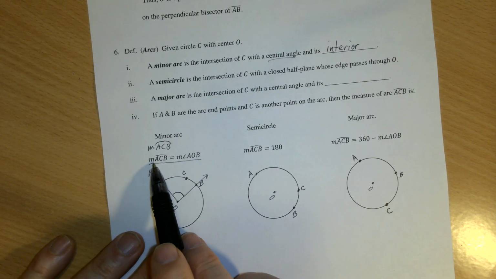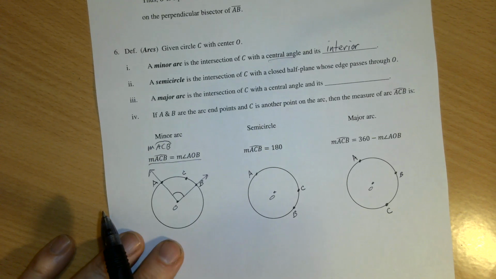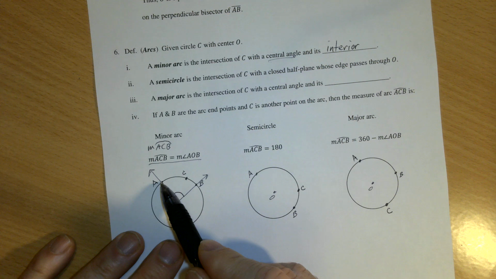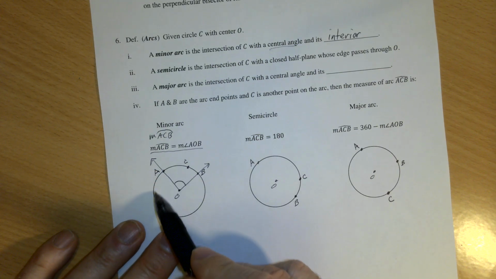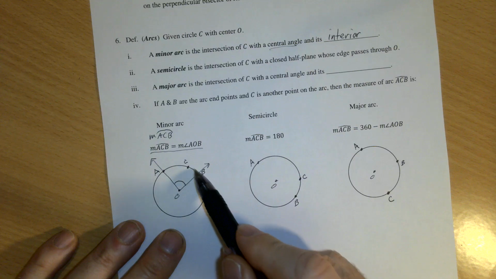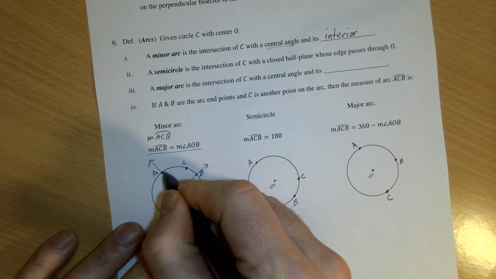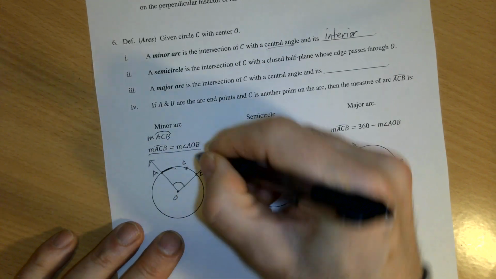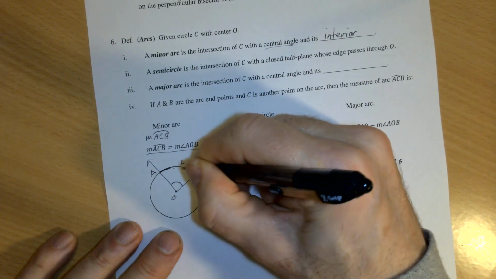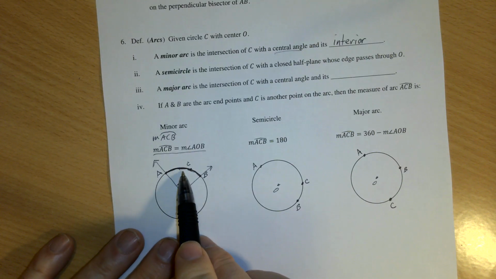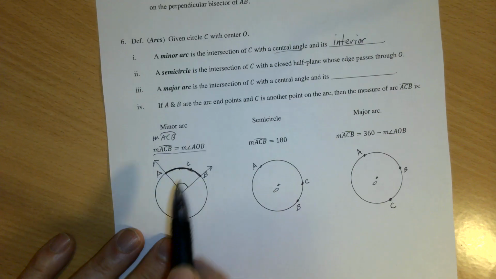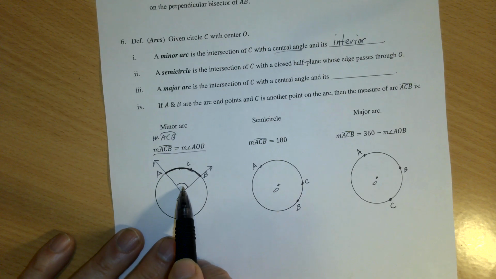Now notice when we see ACB and we want the arc, we have to go from A, then to C, then to B. We wouldn't go the other direction, where we'd go A and then hit B and then C. We're talking about this arc right here. So the arc that I've shaded here has the same number of degrees as the measure of this angle right here.